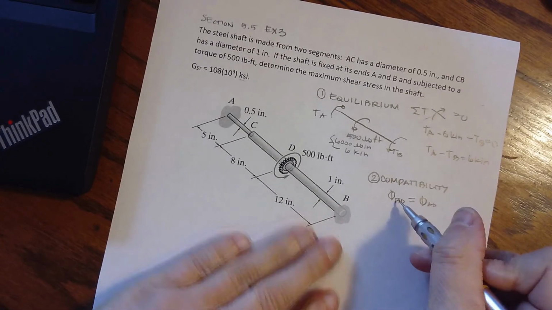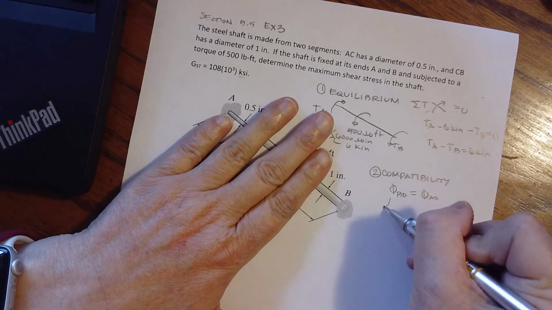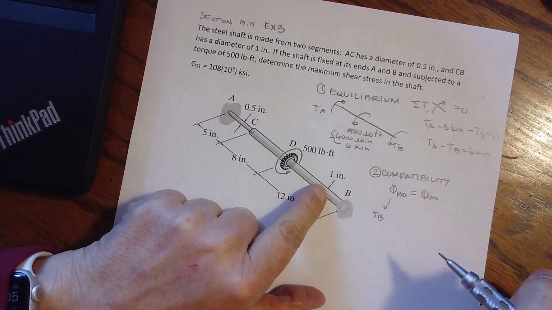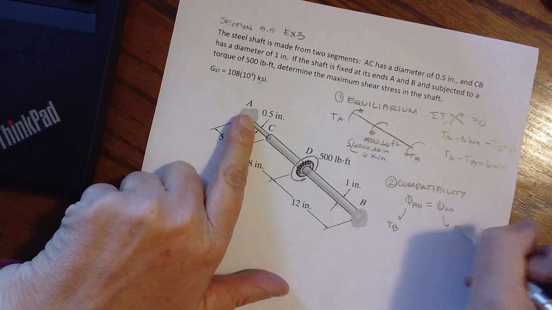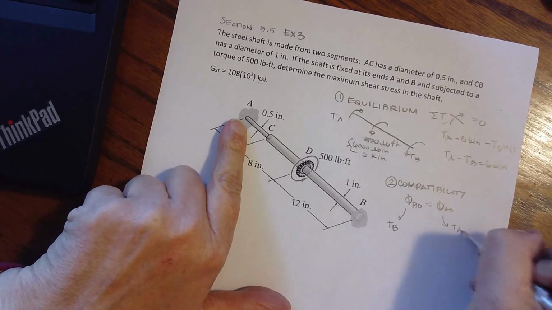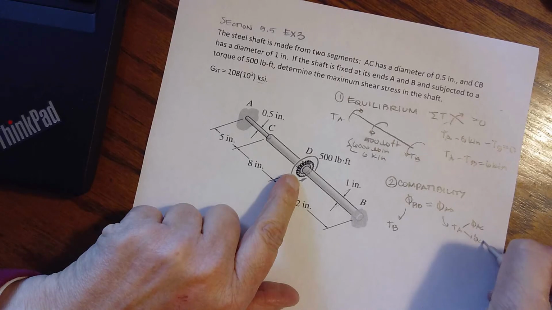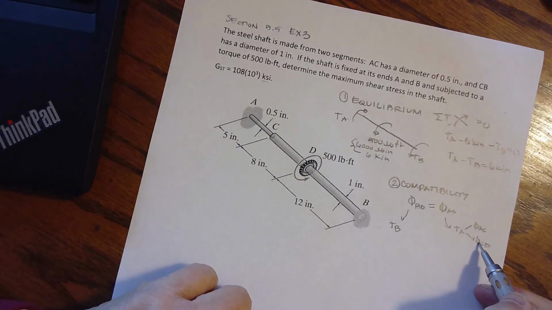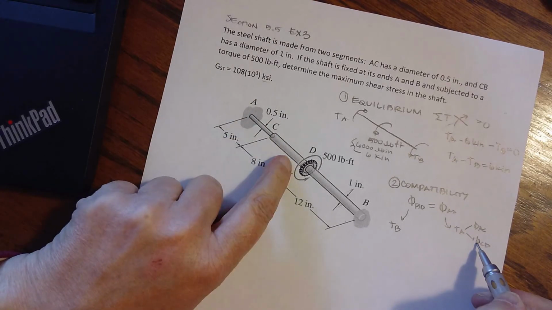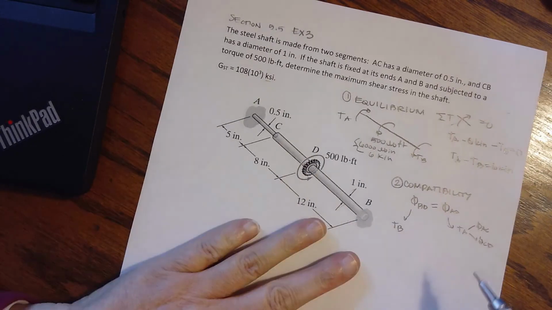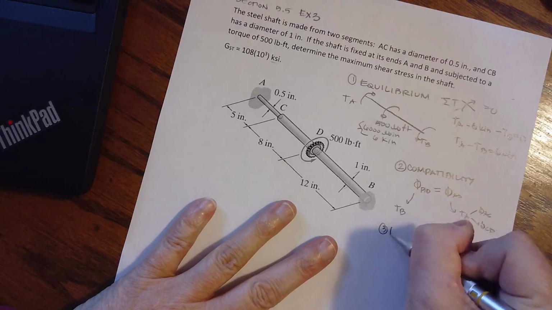When I'm looking at this, I can see that this rotation, if I cut it, is going to come from the torque at wall B. Over here at phi, I have this torque at A, but I'm going to have to look at the rotation from A to C and the rotation from C to D because they have different values of J, because they have different diameters. But the compatibility at this point is that the rotations have to be the same. So let's go ahead and get our deformation equations set up.